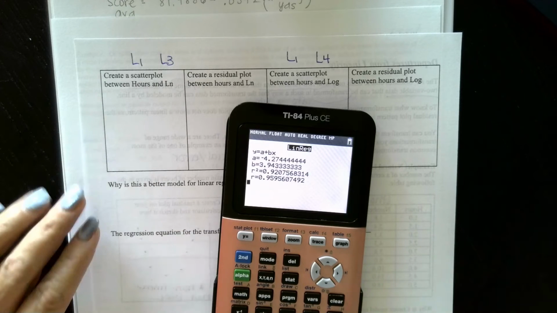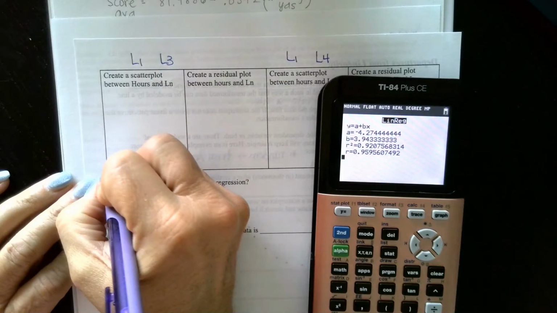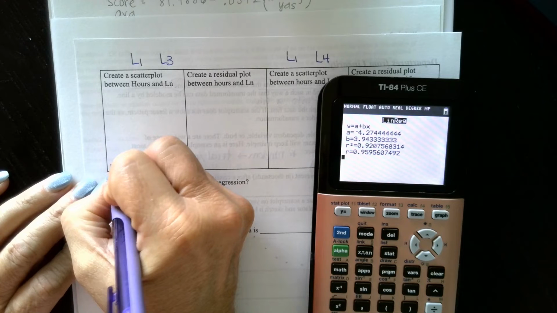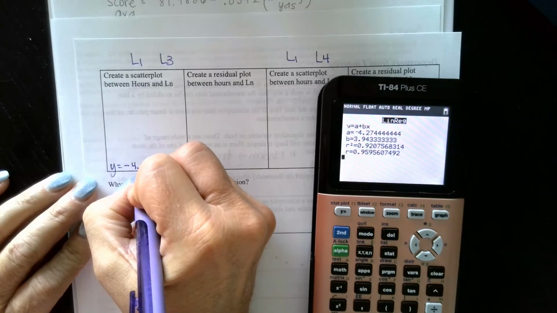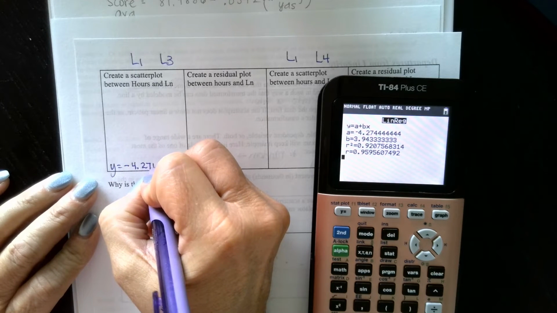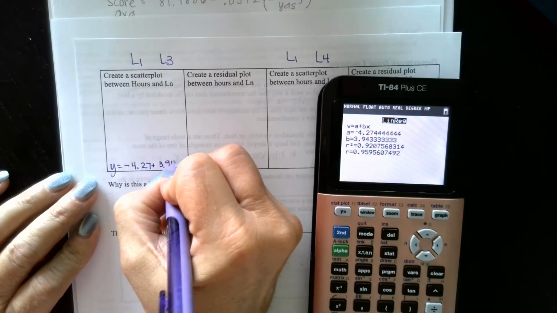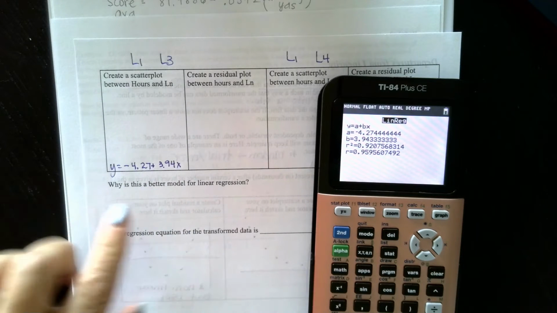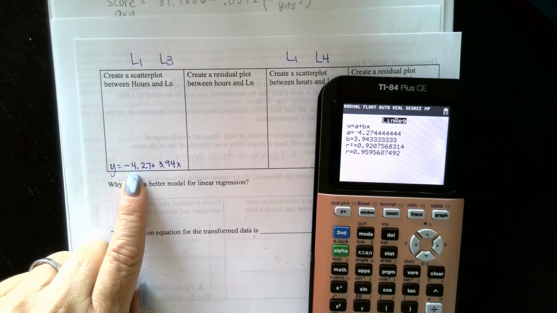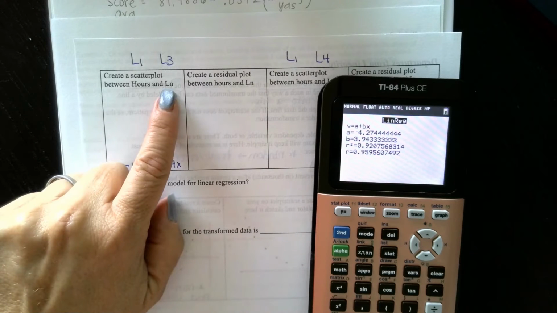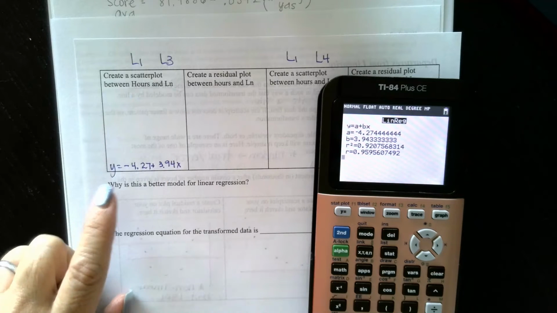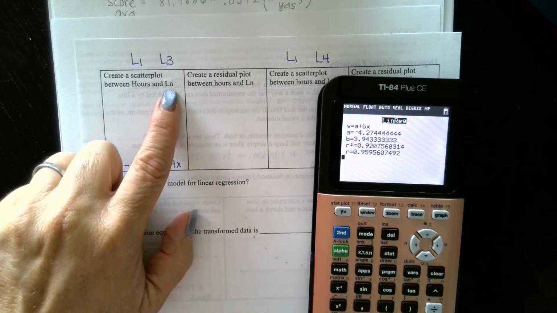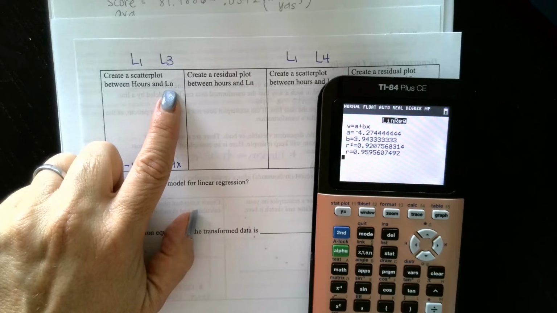Okay, so I have an equation. I'm just going to go ahead and write this down. My equation is y equals negative 4.27 plus 3.94x. So this is my new equation when I run a linear regression with my ln data. Let me say that again. I ran a linear regression with my natural log transformed data.